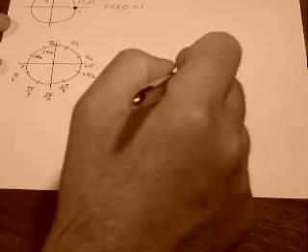So that's 6 pi over 6, you got 7 pi over 6, 8 pi over 6, which reduces to 4 pi over 3, 9 pi over 6, which is 3 pi over 2, and then you got 10 pi over 6, which is 5 pi over 3, and so what do you got? 11 pi over 6, right? 11 pi over 6, and then 12 pi over 6 is 2 pi, that's right there. 2 pi, or you can think of that as 0 as well.